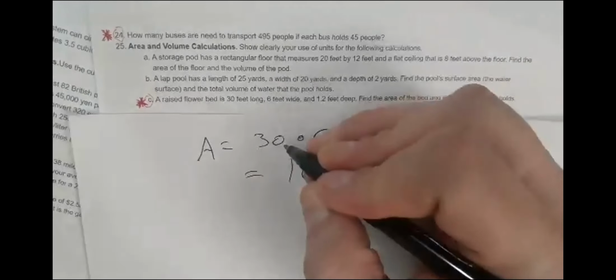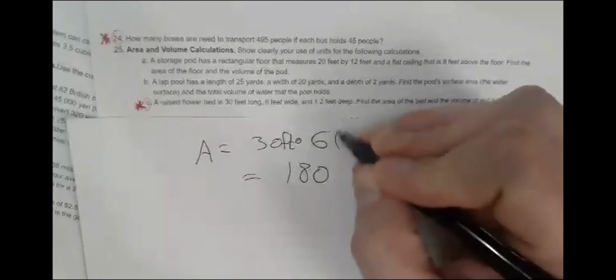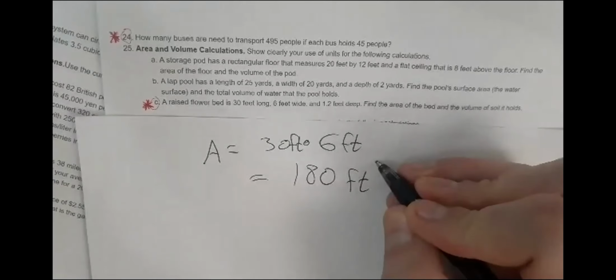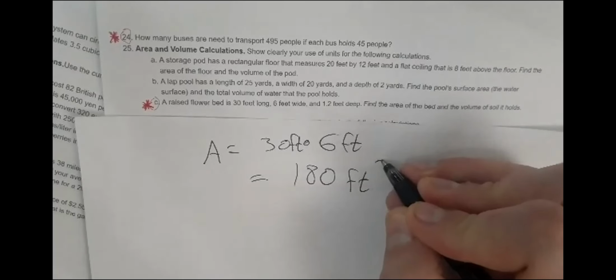180, and I didn't put the units on here. Horrible. This is feet. If we do 6 times 30, that's going to give me 180. And if I do feet times feet, what's the unit on this? Squared. Yeah, okay. Just making sure we're all together. So that's the area of the flower bed.